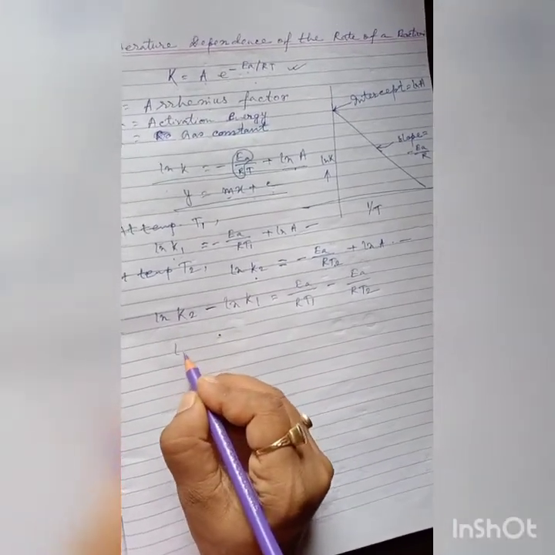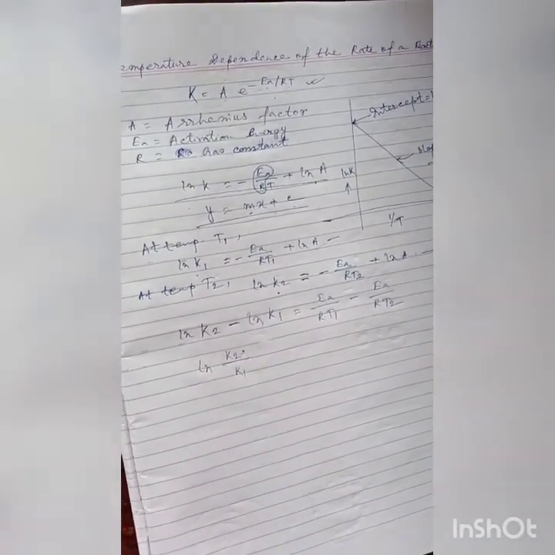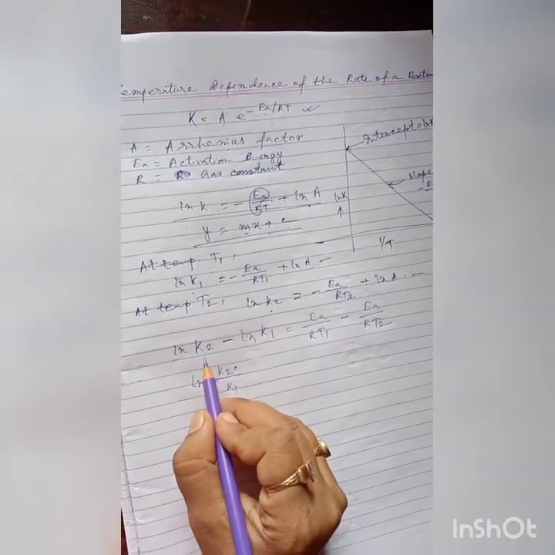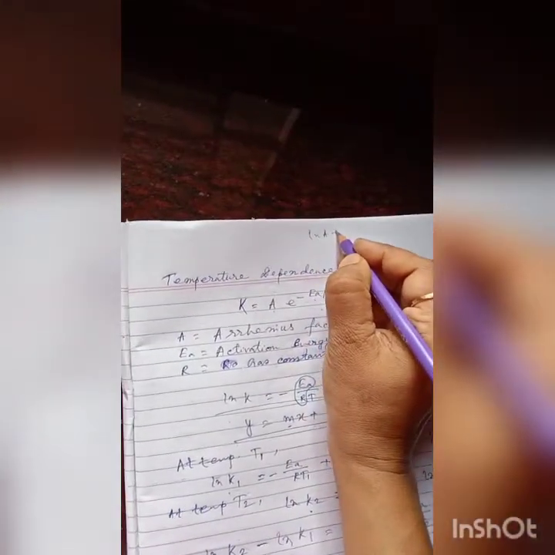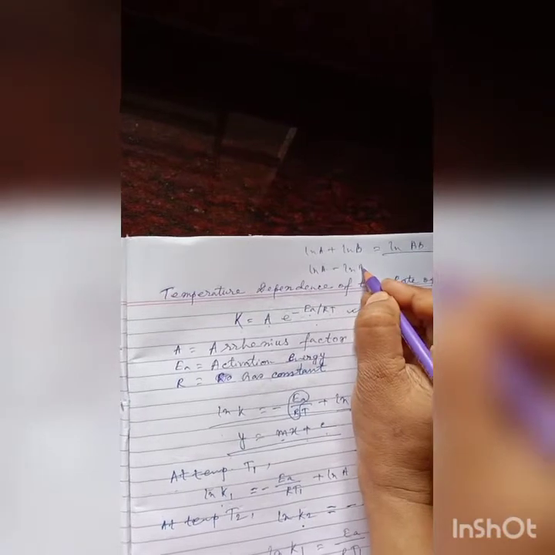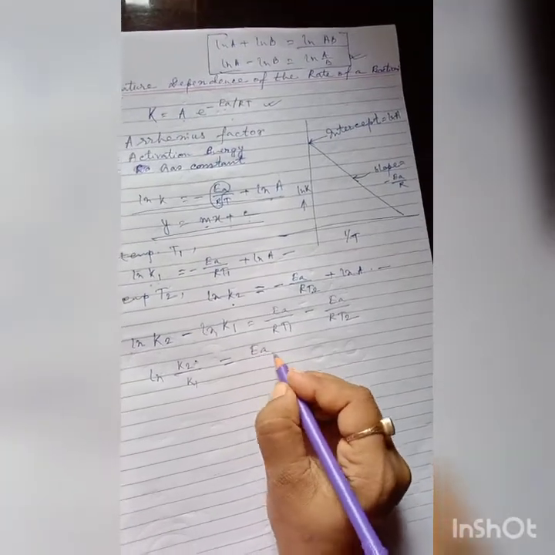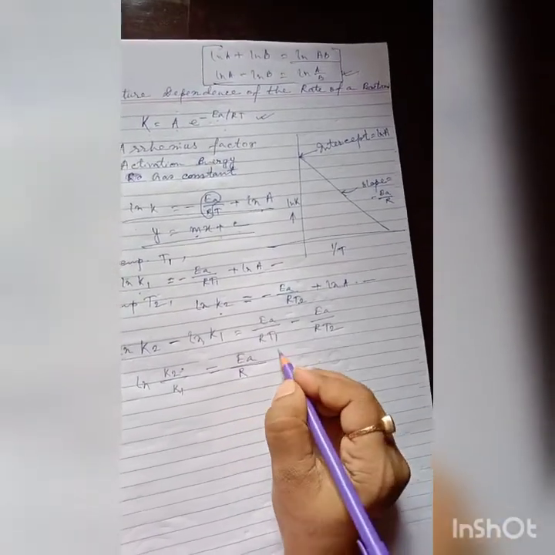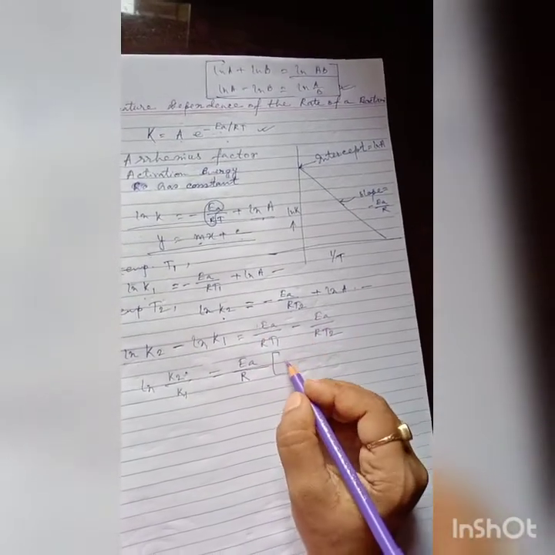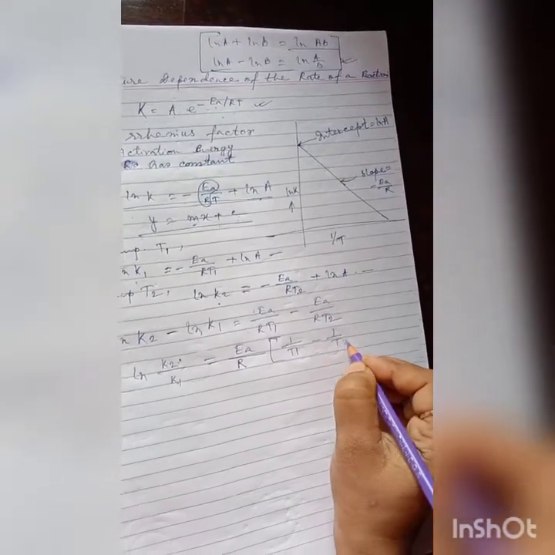Then from the formula of log, we know that ln A plus ln B means ln AB, and when ln A minus ln B, we get ln A by B. So according to this formula, we can write here ln k2 by k1 equal to Ea by R. We take Ea by R common from both terms, then we get 1 by T1 minus 1 by T2.